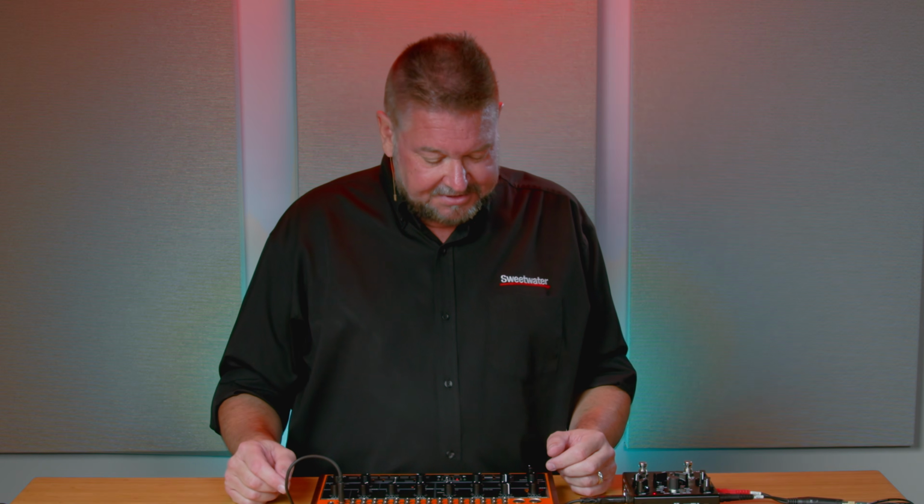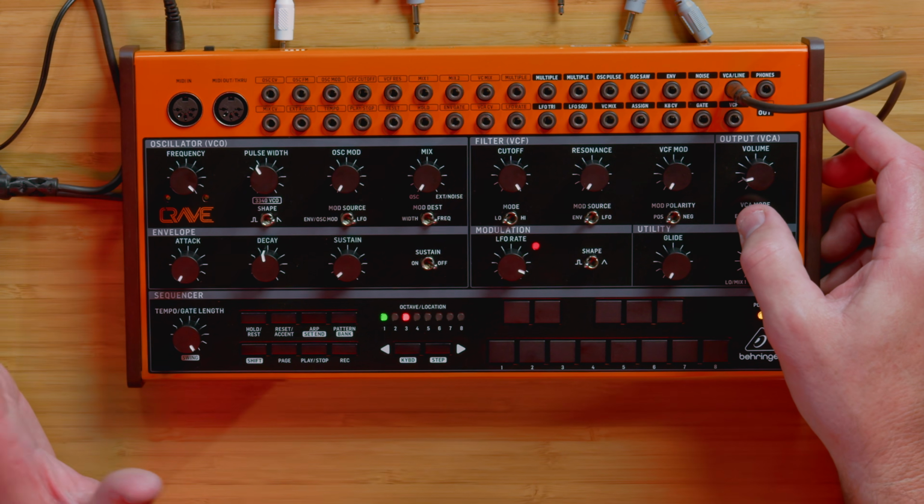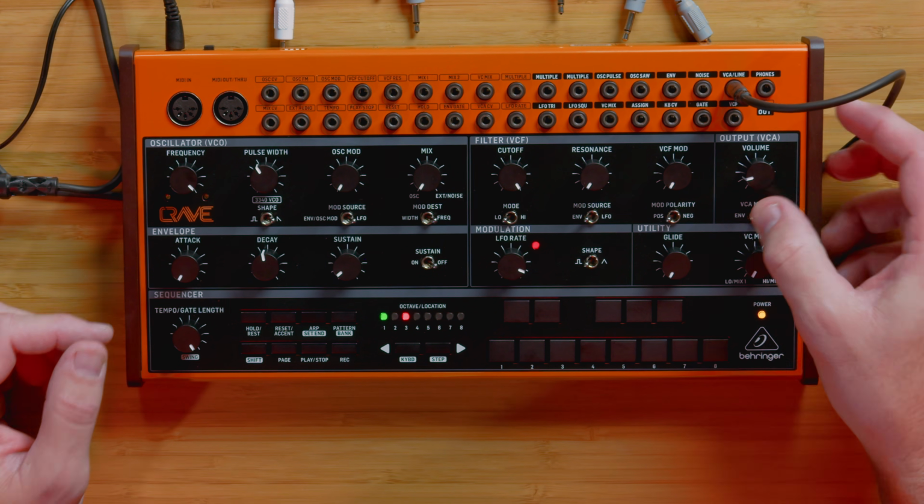So let's start with the oscillator. Right now I have it set to the sawtooth wave, and I'm going to turn the VCA mode to drone so that it's always on.